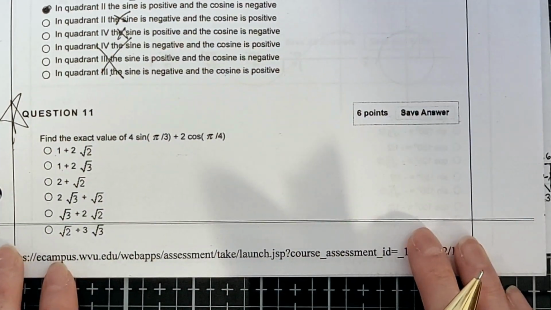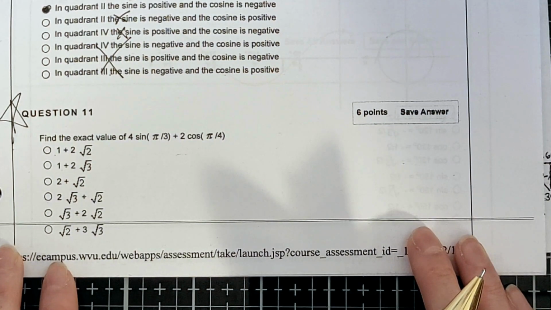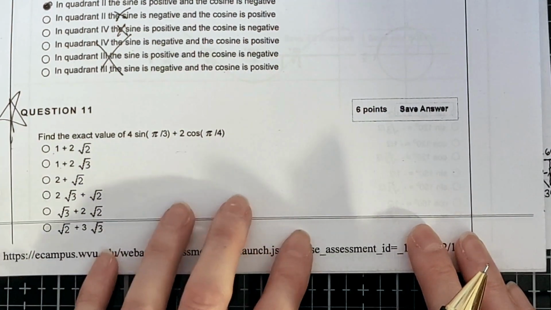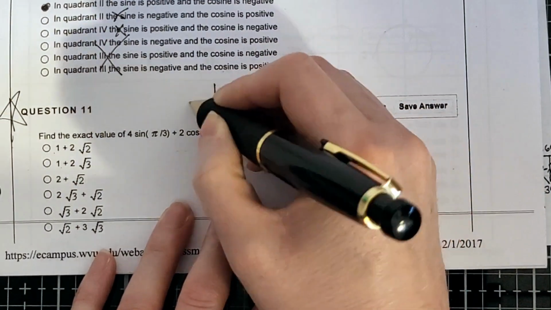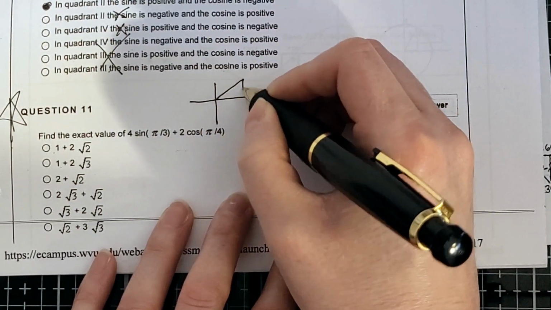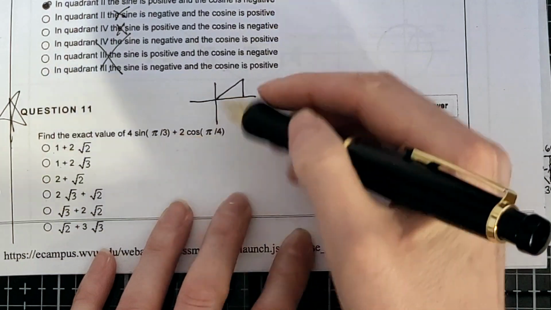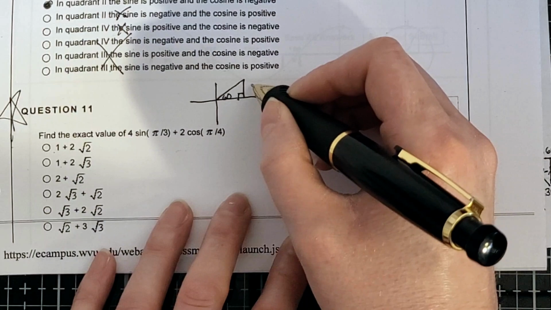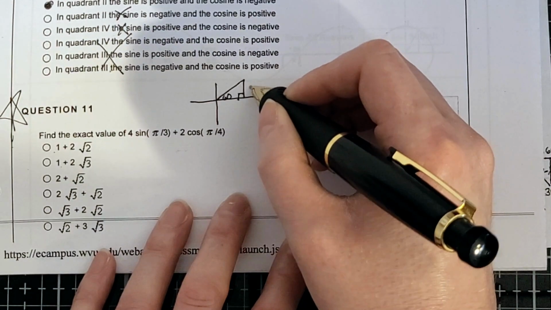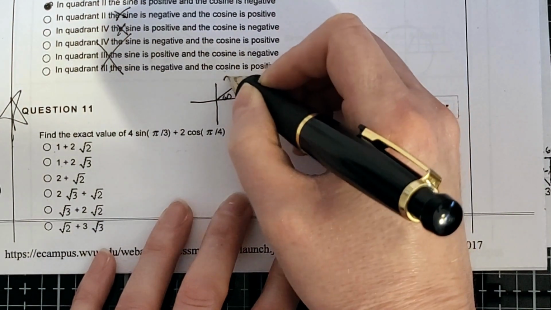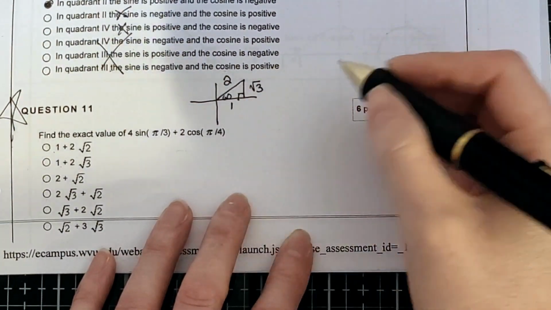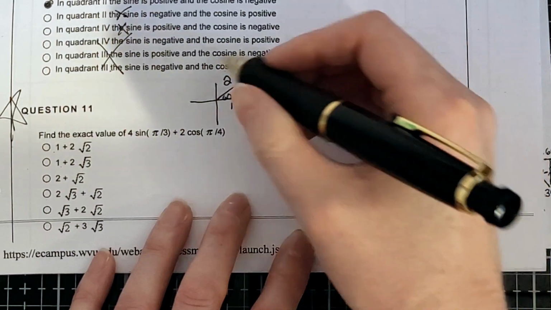Alright, question 11. Find the exact value of 4 sine pi over 3 plus 2 cos pi over 4. Alright, so I like to draw the trig circle here. So pi over 3 would be 60 degrees. So I know diagonal from the 60 has to be the square root 3. And then the 2 is diagonal from the 90, so this has to be the 1. So this is my pi over 3 one.